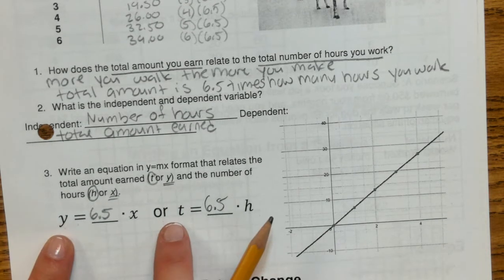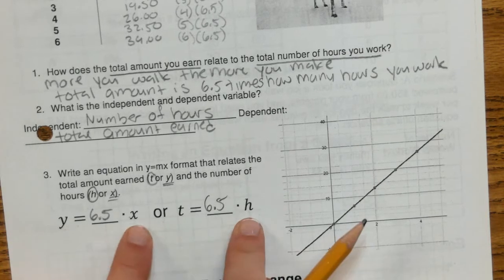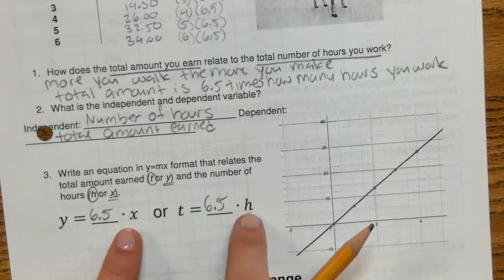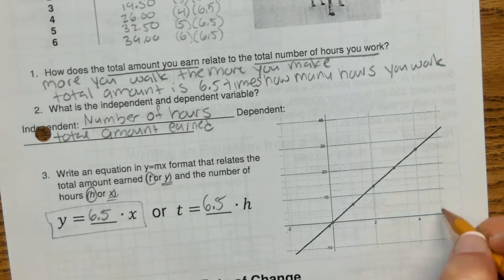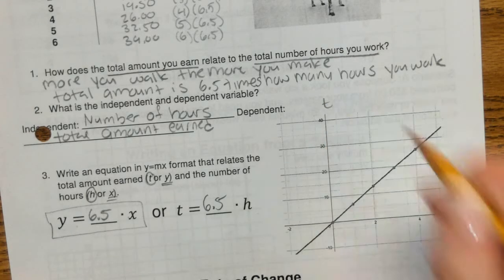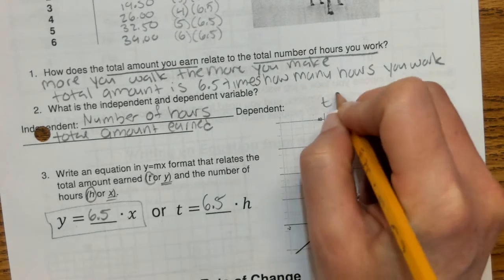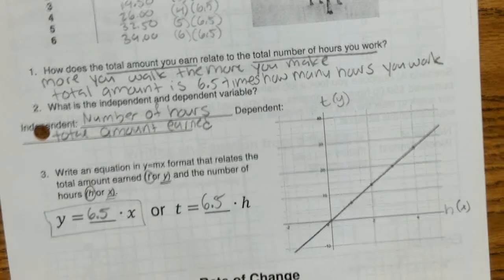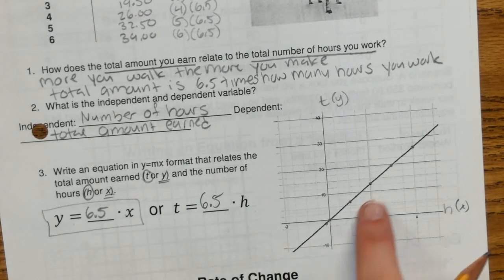So y or t is our dependent variable. It depends on what we plug in for x or h. This y equals 6.5x is used for graphing because we have our x and y axis. But we could also call this our h and t axis and graph it like that. Okay, so this is a graph.